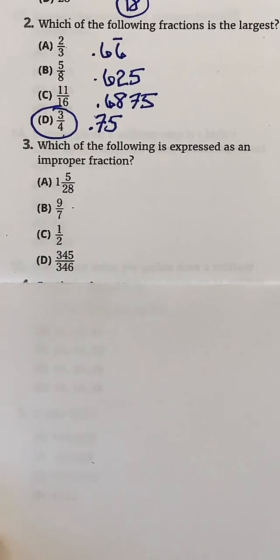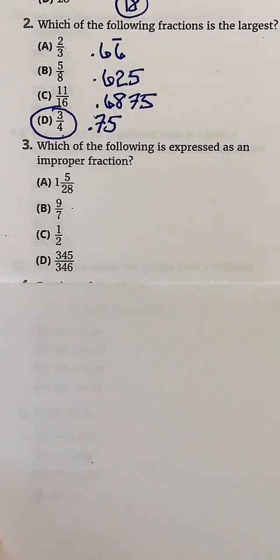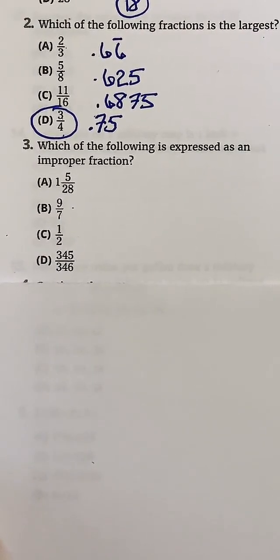All right, so for 3, here we go. Which of the following is expressed as an improper fraction? So I'm seeing a whole bunch of answers coming in.